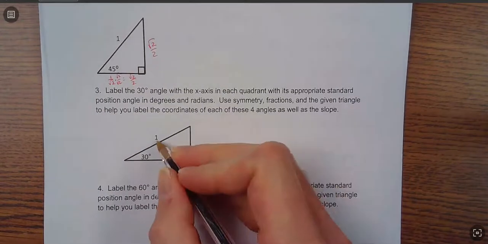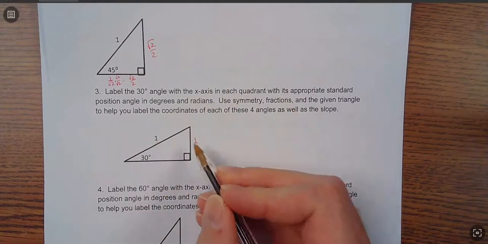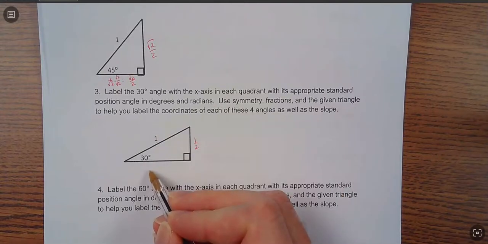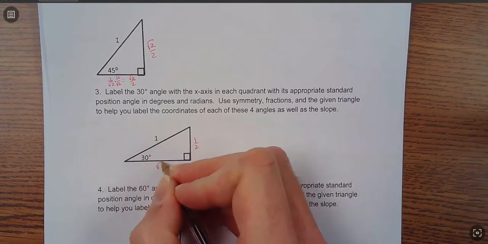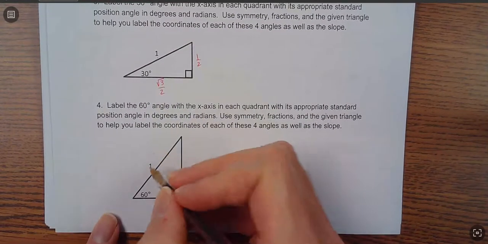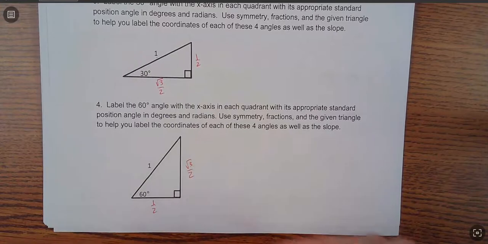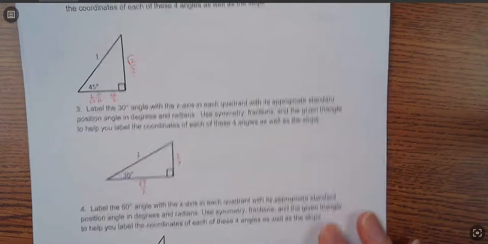This guy here, if this was a 1, then the small side would be a half, and then I'd multiply a half by radical 3. So it'd be 1 over 2 times radical 3, which would just be radical 3 over 2. And then if it's oriented this way, this would be the 1/2, and this would be the radical 3 over 2. So keep those in mind with what we're about to do.